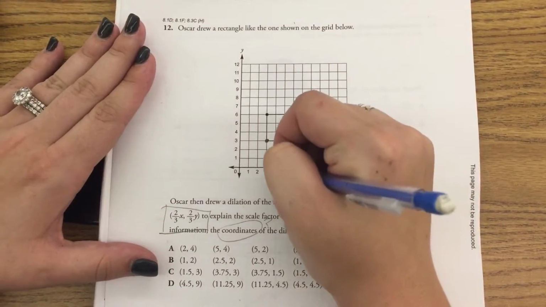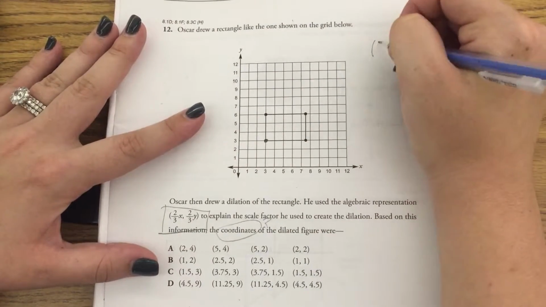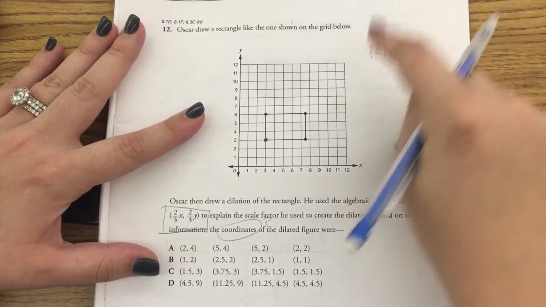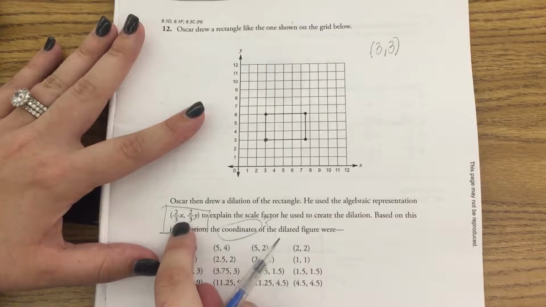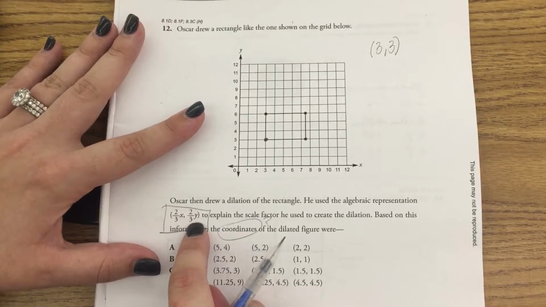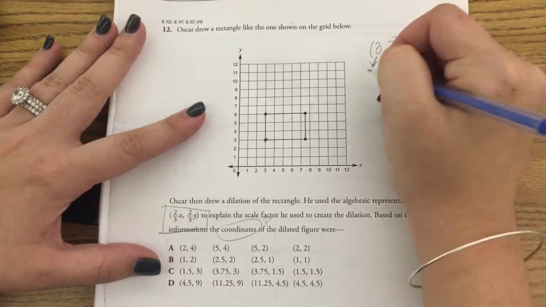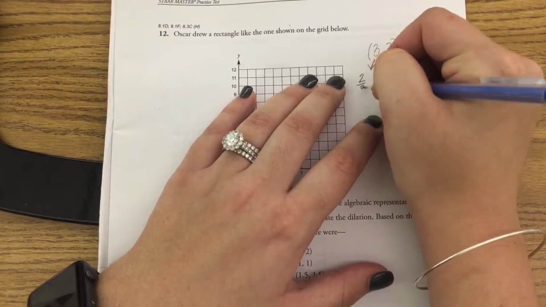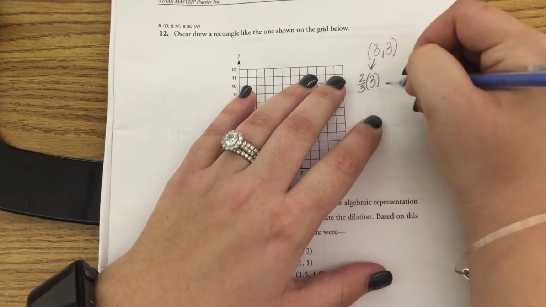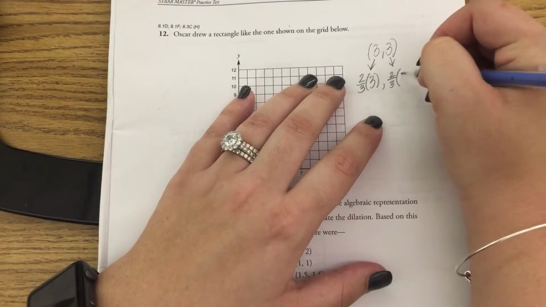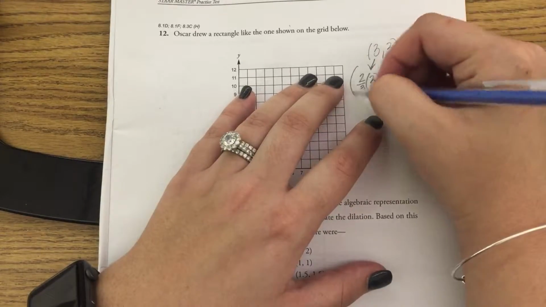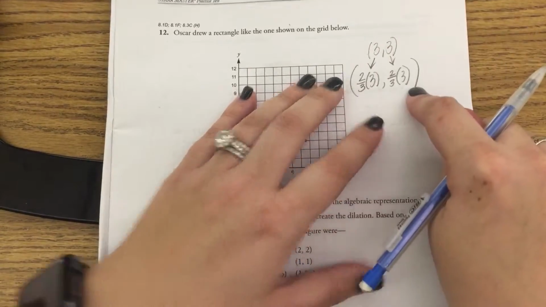This point is 3, 3. My x and my y were both 3 on this point. Now, the dilation rule was 2/3 x, 2/3 y. So I'm going to change x to 2/3 of my x value, and then my y was also 2/3. This is going to be my new point.